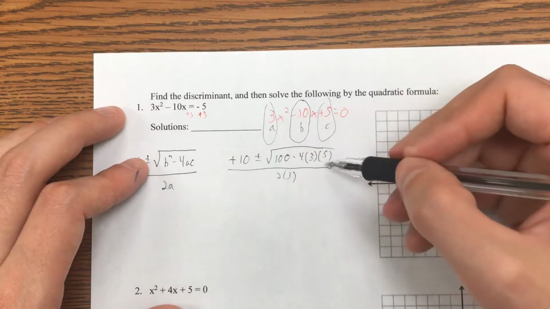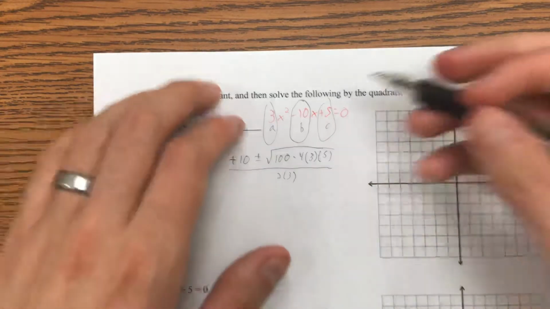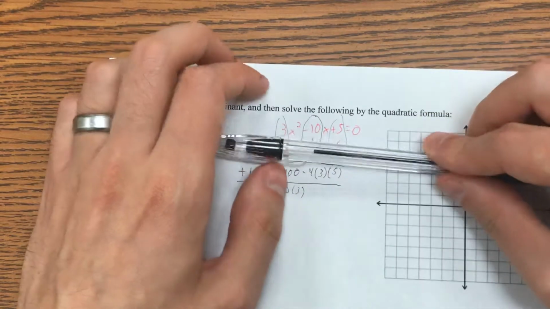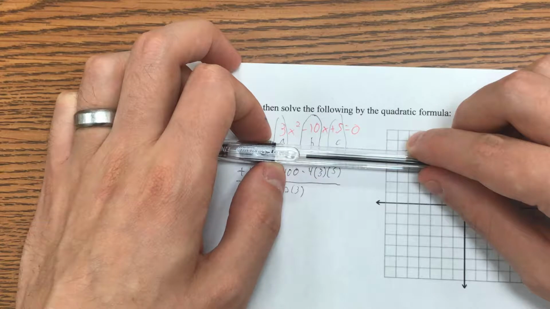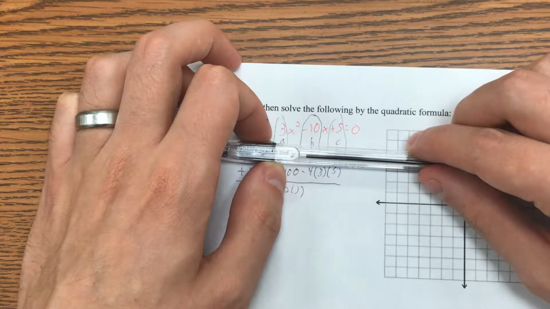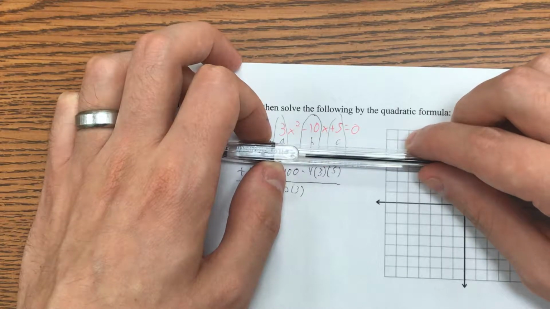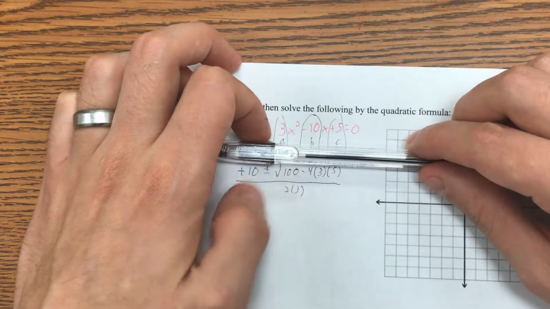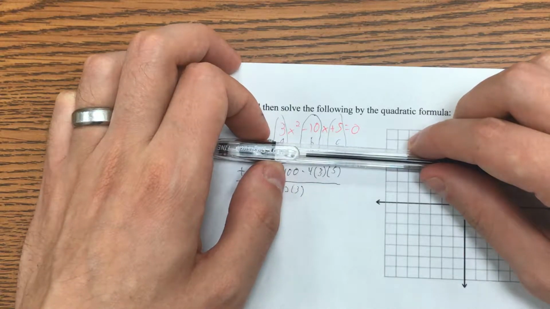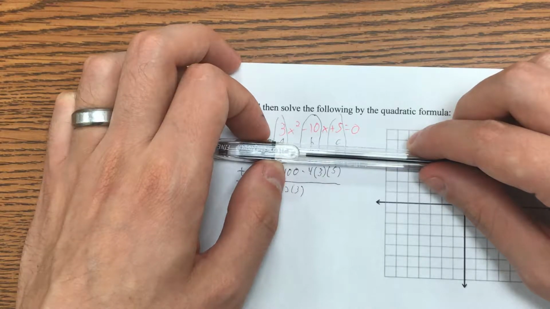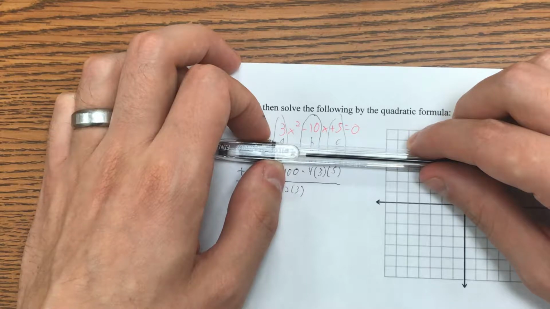My number 2 hint is that if you're using a calculator, do this part all in one go. 100 minus 4 times 3 times 5. If you're going to use a calculator, then don't do the 10, don't do the 2, 3, don't do the square root. Just do 100 minus 4 times 3 times 5. Whatever you get goes underneath the radical.